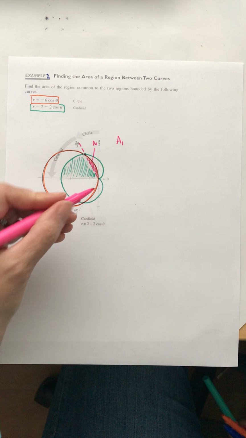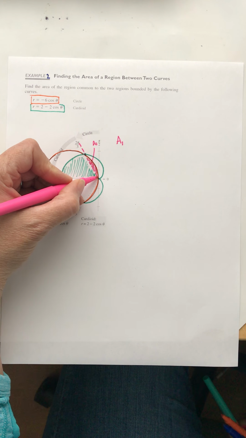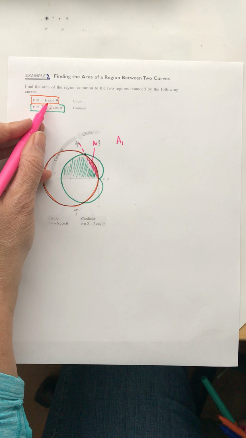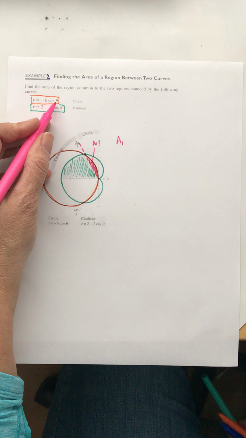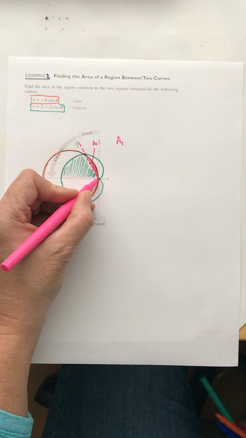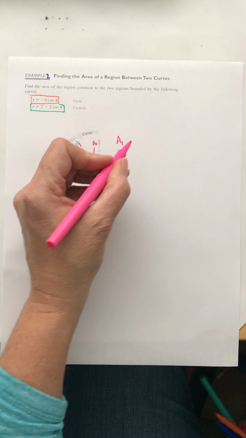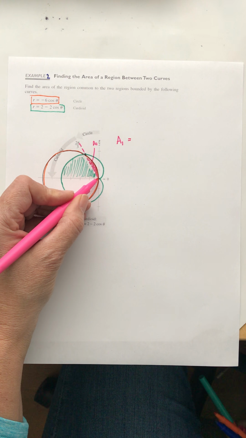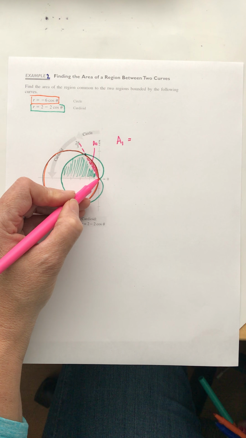The radii that come from the origin and hit that are only hitting the circle function, the -6 cosine theta. So I have to know where that starts and where that stops. And so that looks to be that circle region is 0 when the angle is pi/2.